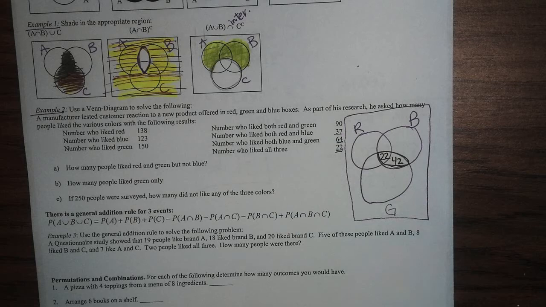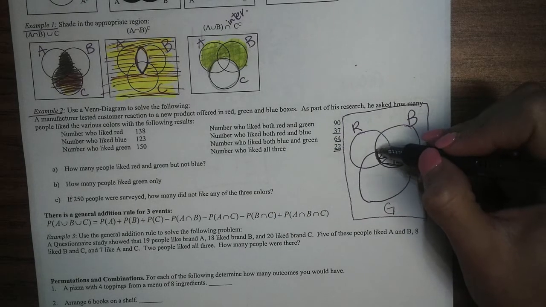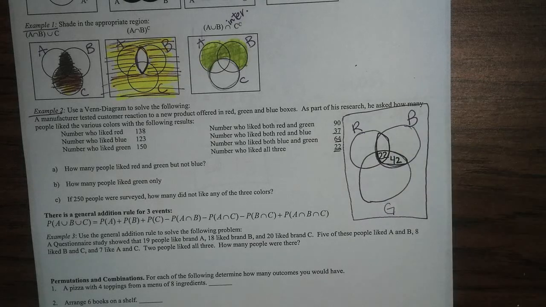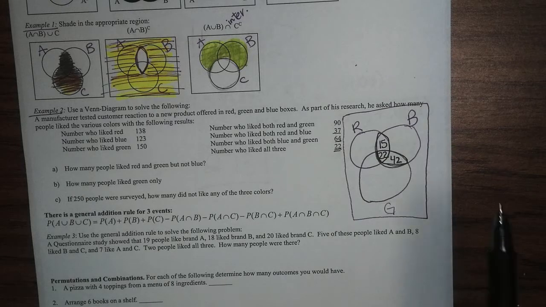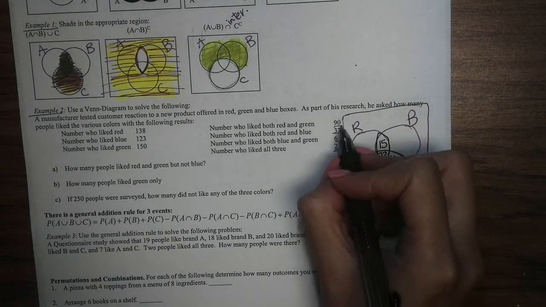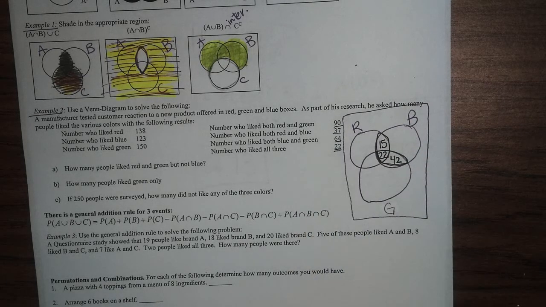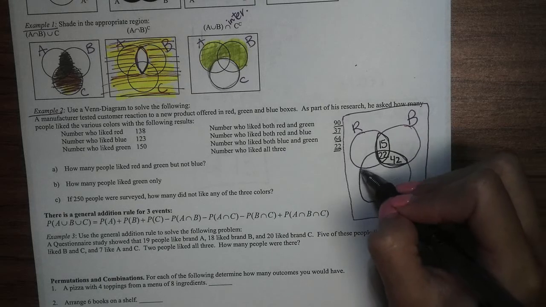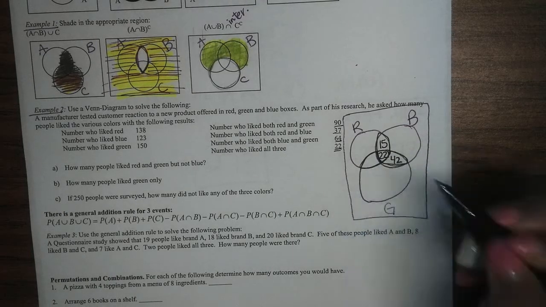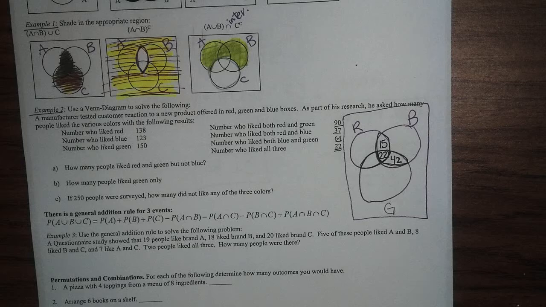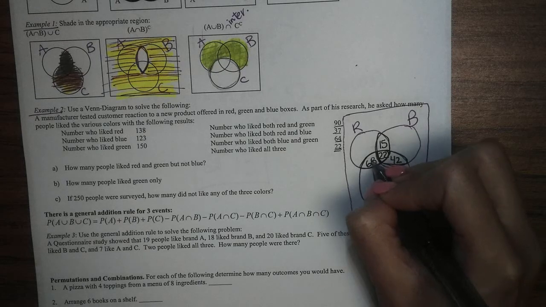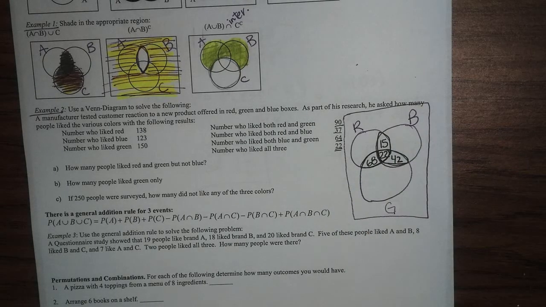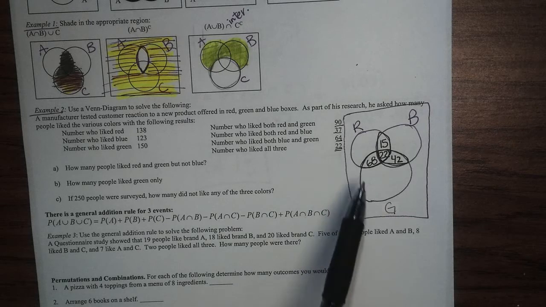37 people like red and blue. So this is red and blue. So 37 minus 22. 15. Again, 15 is the people who liked red and blue, but not green. 90 liked red and green. So this is 90. So 90 minus 22. 68. One more time, make sure you understand 68 is the number of people who liked red and green, but not blue.